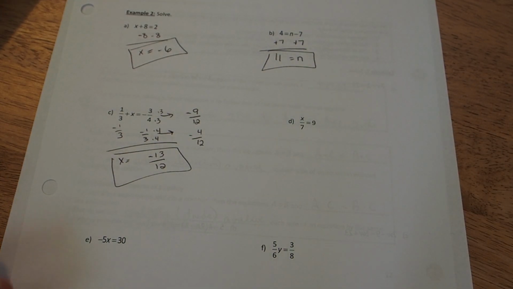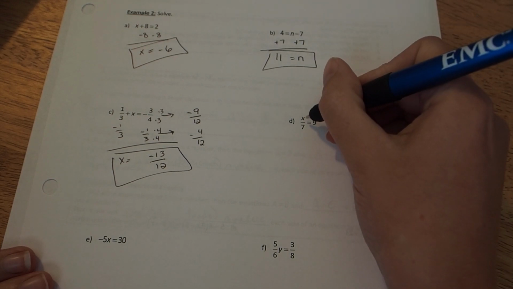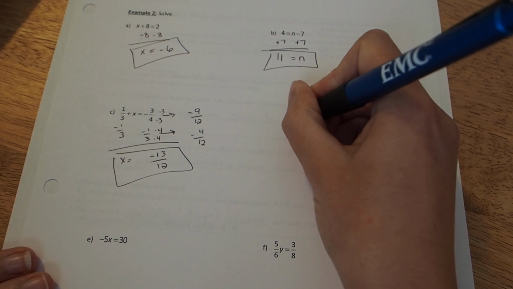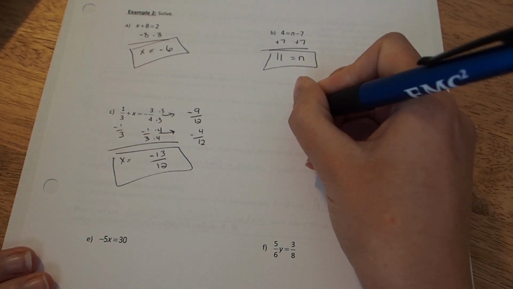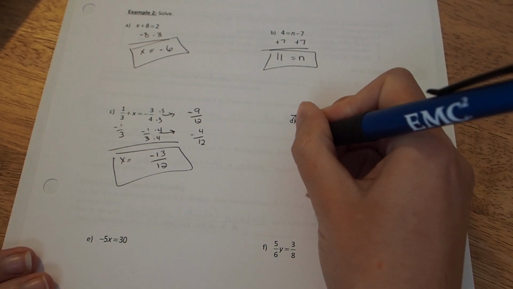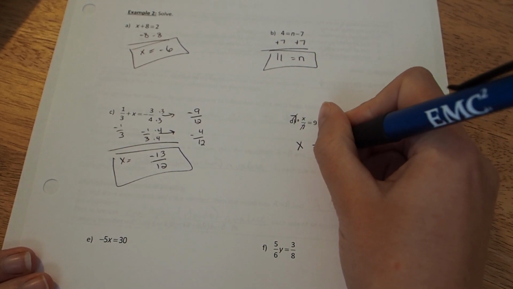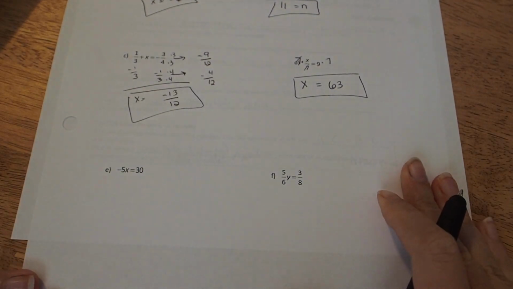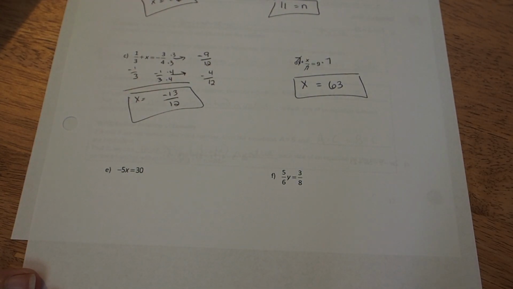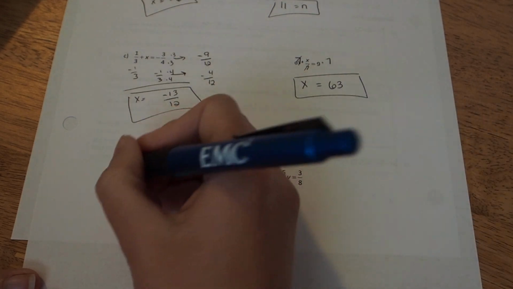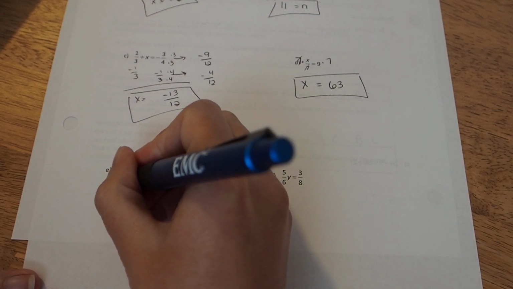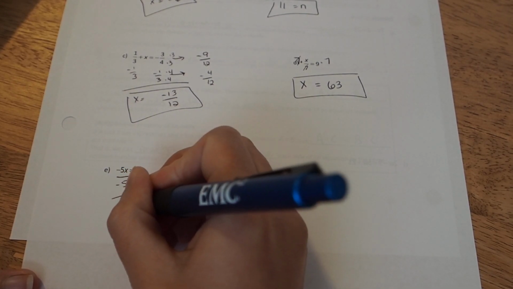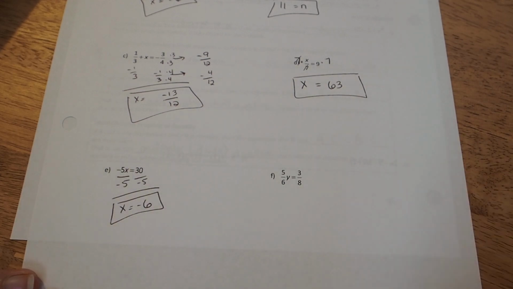In part D, this is our first use of the multiplication property. Right now I have x divided by 7, so the opposite of divide by 7 is going to multiply by 7, and we're going to do that to both sides. 7 divided by 7 is 1, so I have 1x, or just x, equals 9 times 7, which is 63. In part E, it starts off with a multiplication of negative 5 times x. The opposite of multiplication is going to be division, so I'll divide both sides by negative 5, which gives me x equals negative 6.